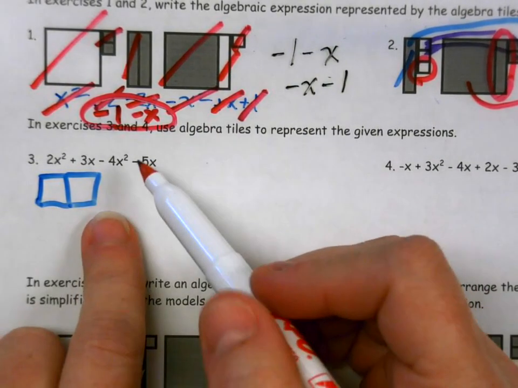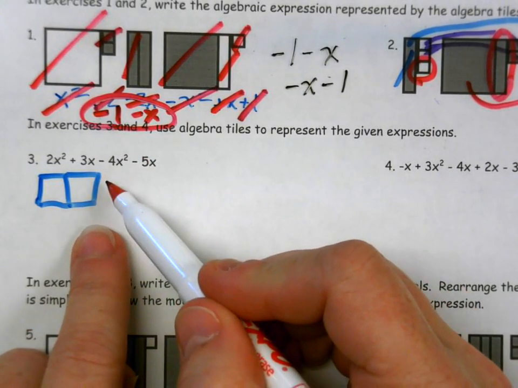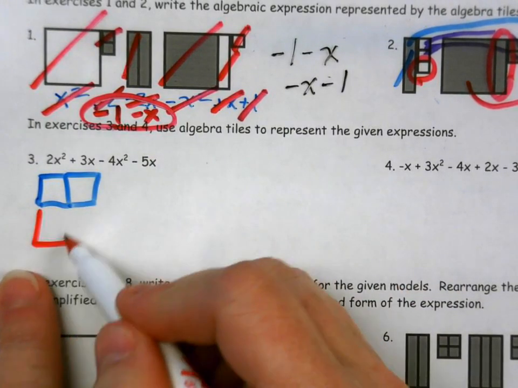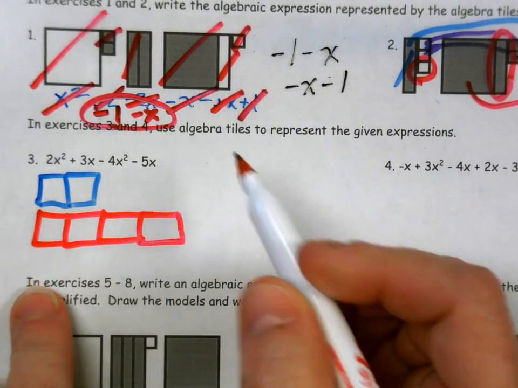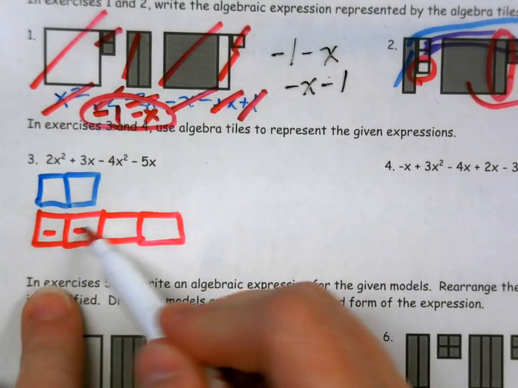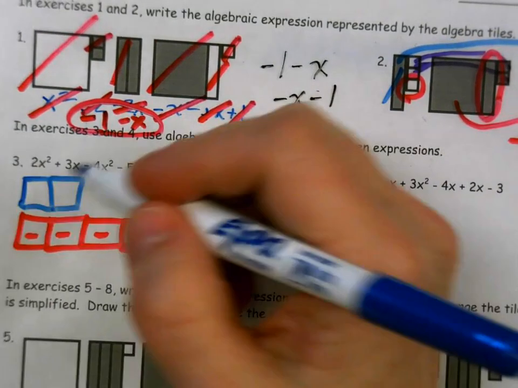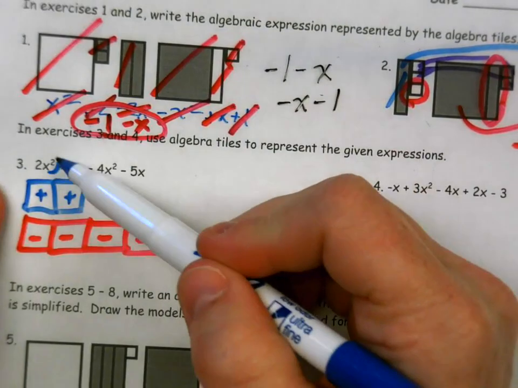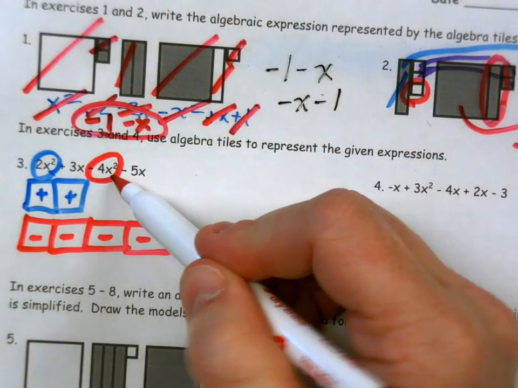But there's 4 negative x squared. So I need to draw 4 negative. I still need big squares, right? They're just going to be negative versions. So 1, 2, 3, 4. Those are big negative squares. See how I'm grouping them together so I can easily cancel them? Those are my big boxes. I did these ones that are positive, and I did these that are negative.